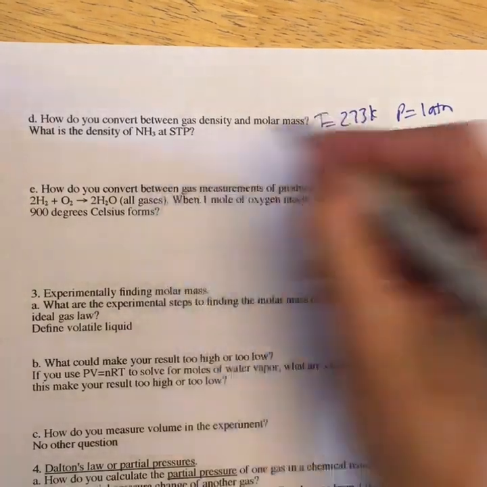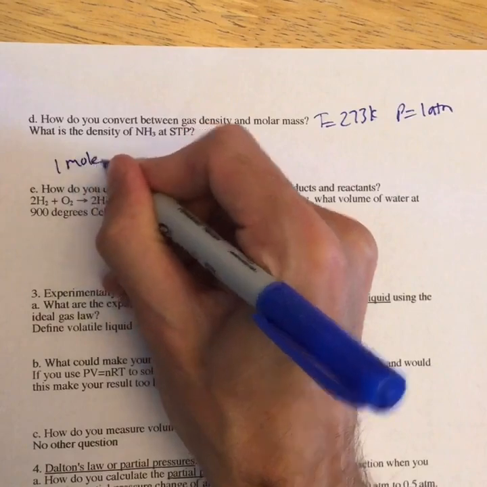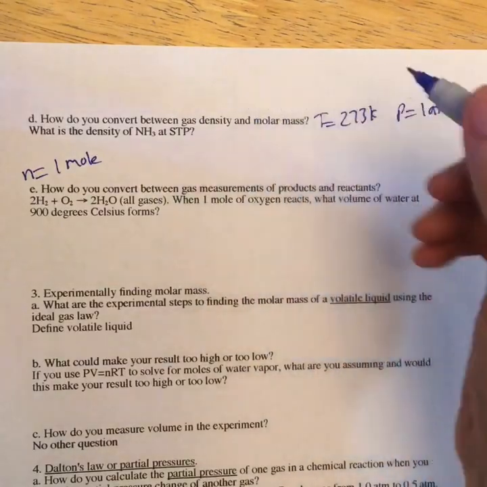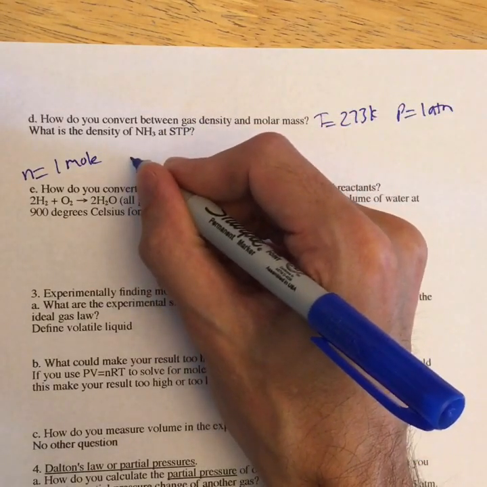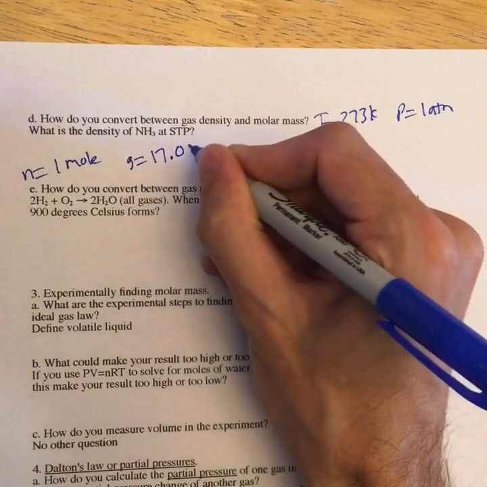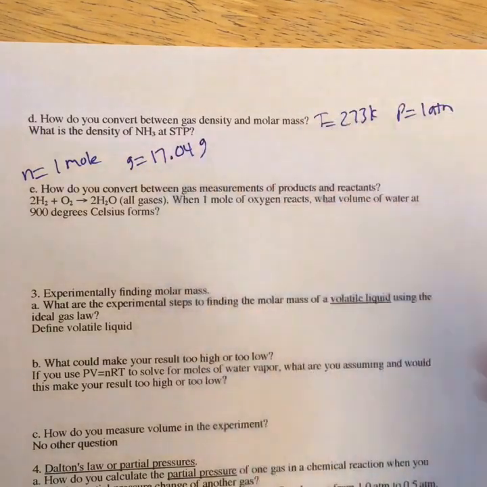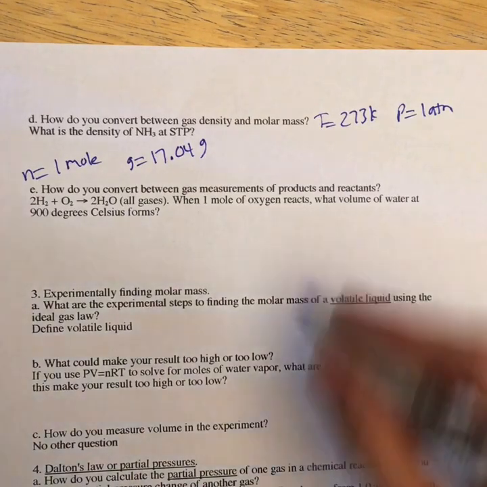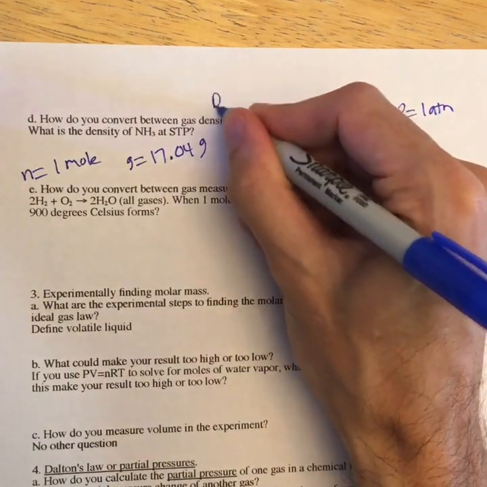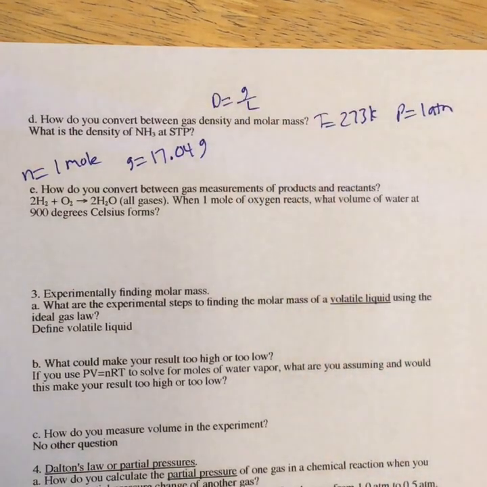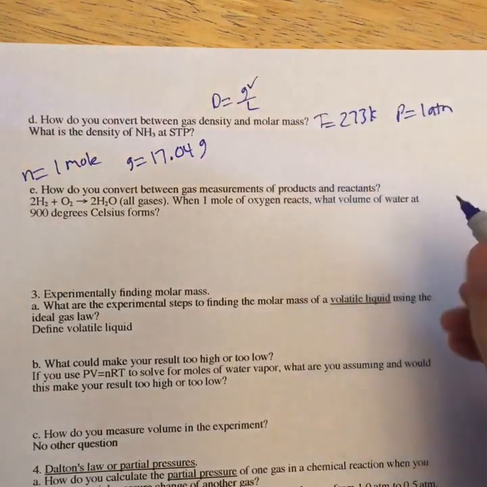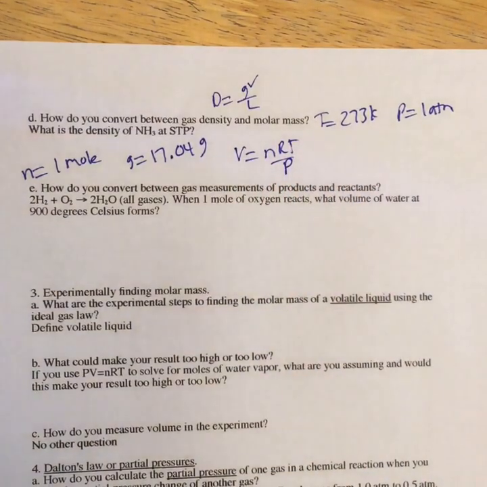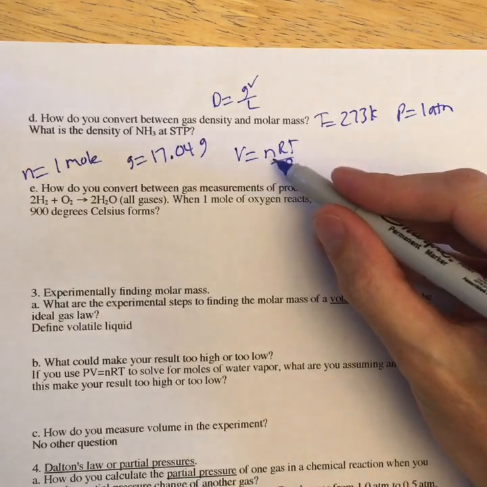So for NH3, I know that 1 mole can be my N, because then that has a molar mass of 17.04 grams when you add up nitrogen and 3 hydrogens. So that problem doesn't look like it has any numbers, but it really has everything you need. So density for gases is grams divided by liters. So I have the grams, and I'm going to solve for the liters again, just like in the last problem. So V equals nRT over P. So I'm going to do 1 mole exactly, because I'm using the molar mass.